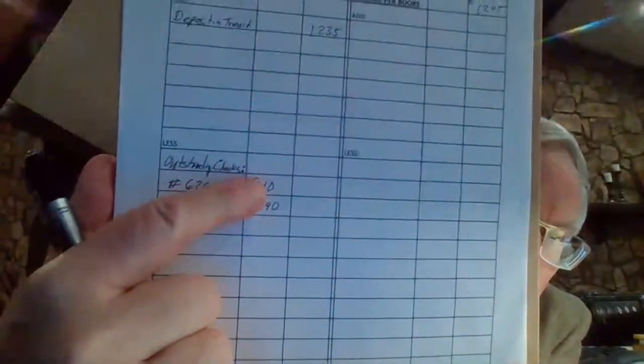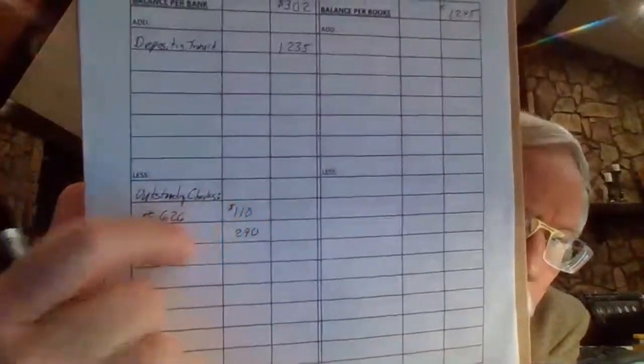And I'll put number 626, and that was for $110. And check number 627 for $290. I'll put them right there: the check number and the amount, check number and the amount, and they're outstanding checks. And I'm looking up and down there. I don't see anything else that the bank would not be aware of.